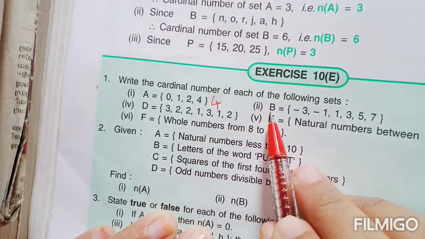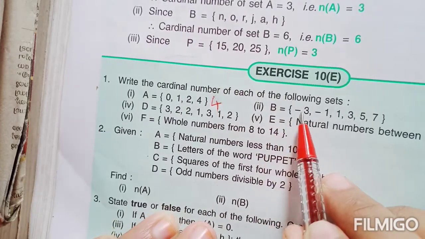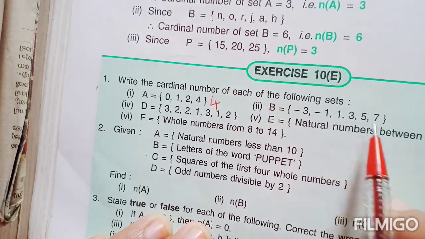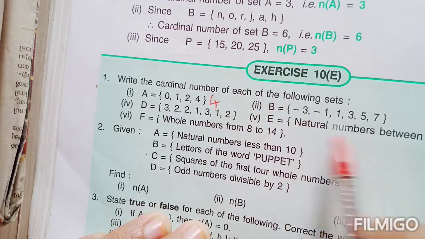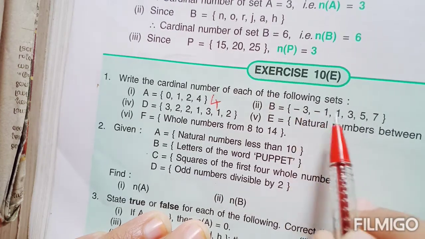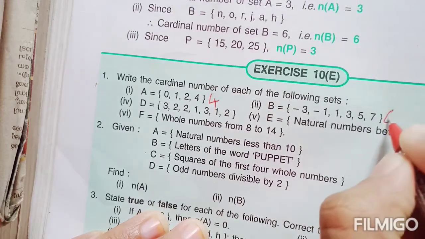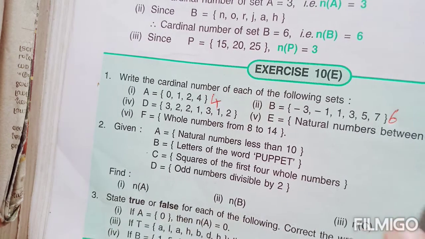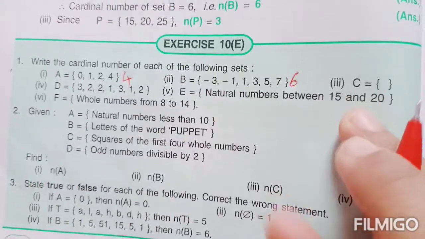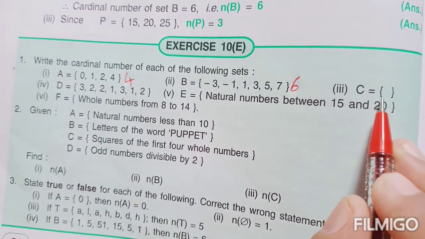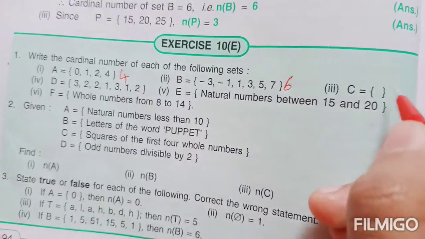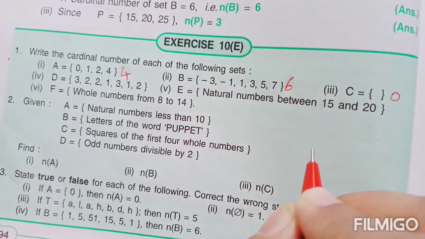Okay. Second one, B equal to {-3, -1, 1, 3, 5, 7}. So how many elements are there in the set B? 1, 2, 3, 4, 5, 6. So cardinal number of set B is 6. Okay. Third one, C equal to null set. There is no element in that set. So cardinal number of set C is 0.